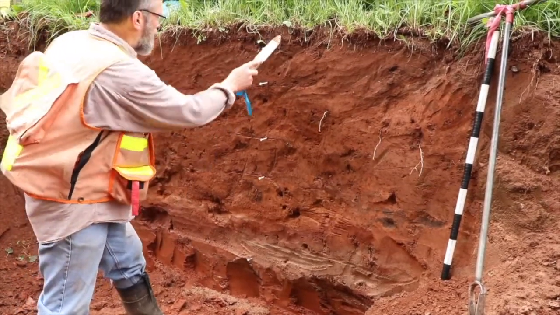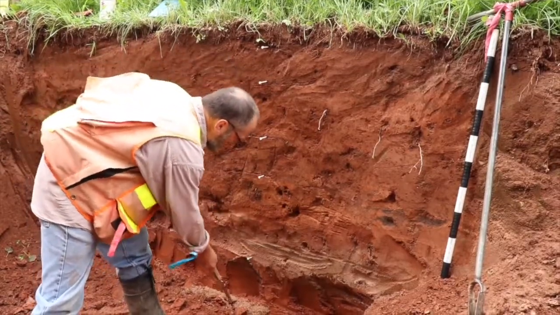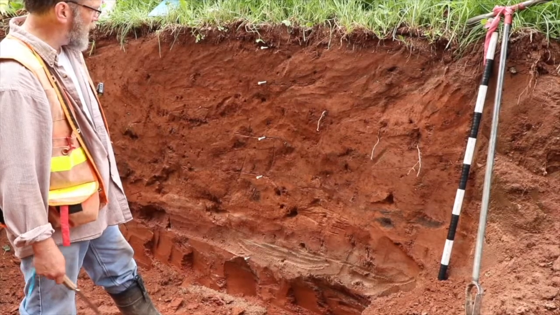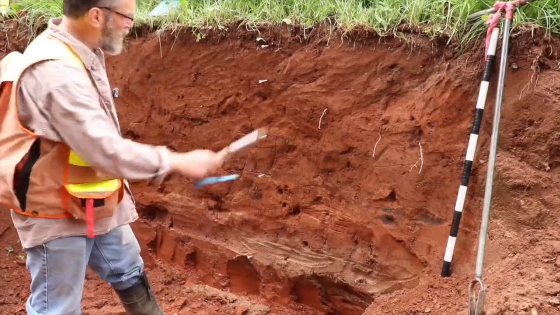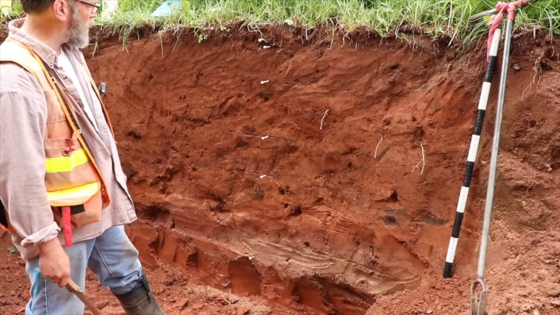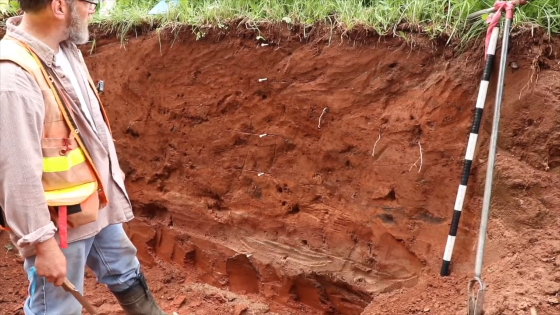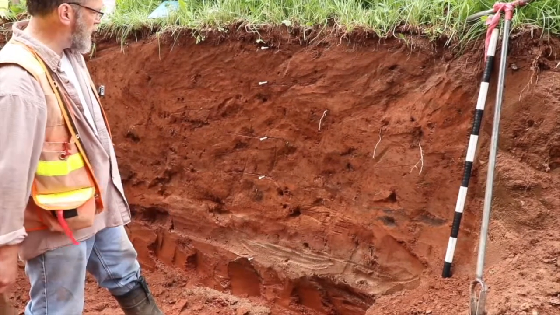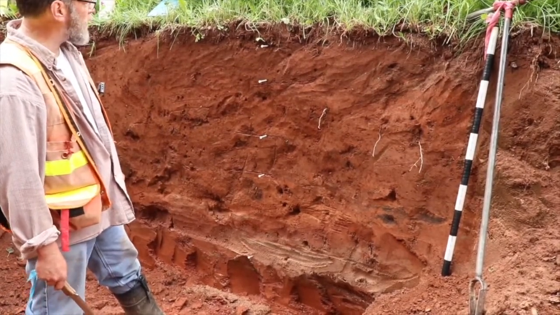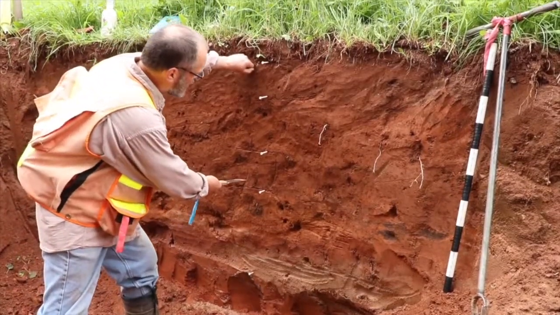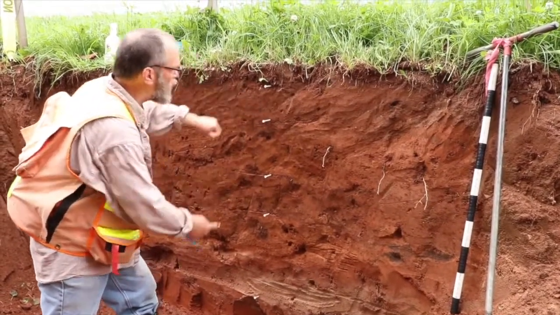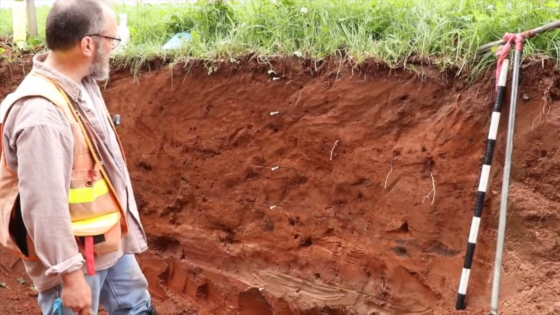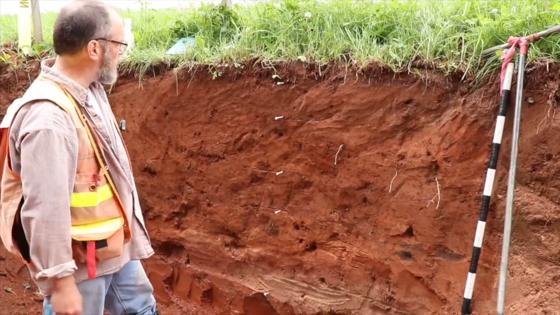So here we have 1, 2, 3, 4, 5, 6 different horizons in this profile. And based on what we see here, we can interpret this soil for various land uses. In Colchester County, where we're located, this is not a bad soil for agriculture. It's reasonably friable up here, sandy loam. So it doesn't hold on to water too bad, but it doesn't lose it too quickly either.